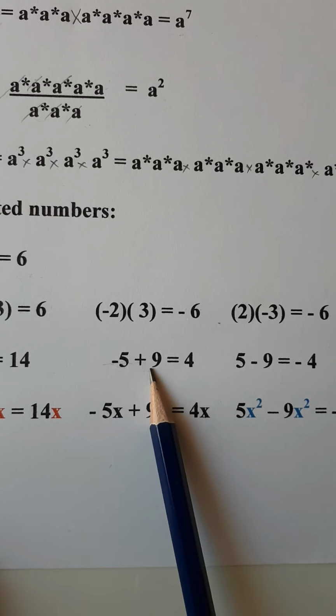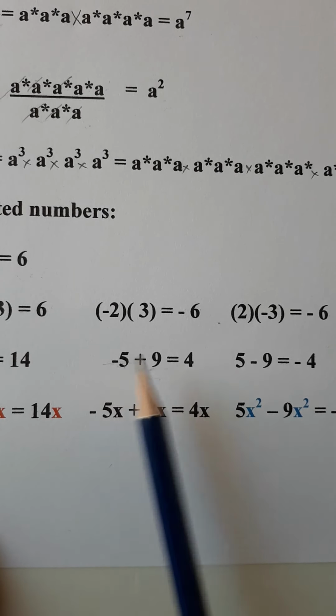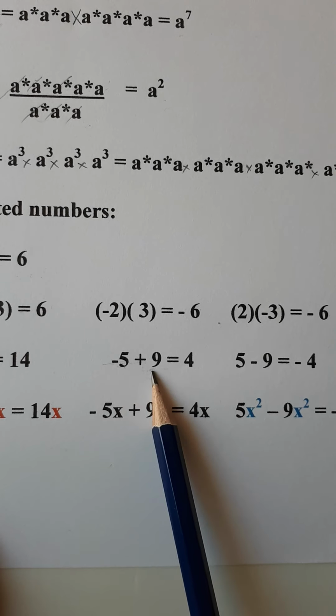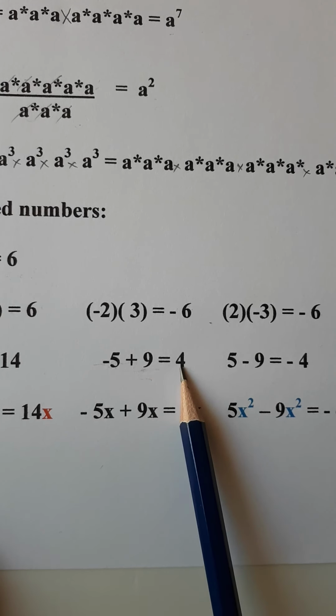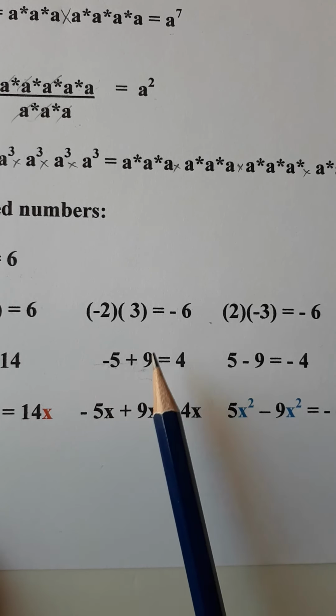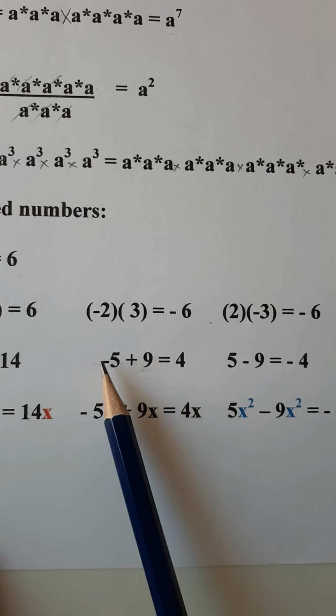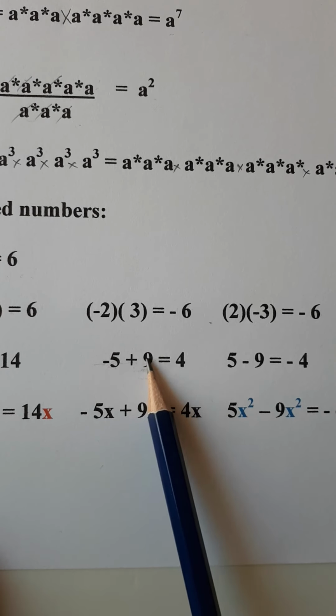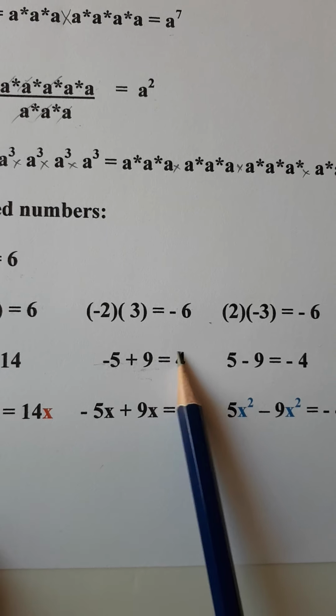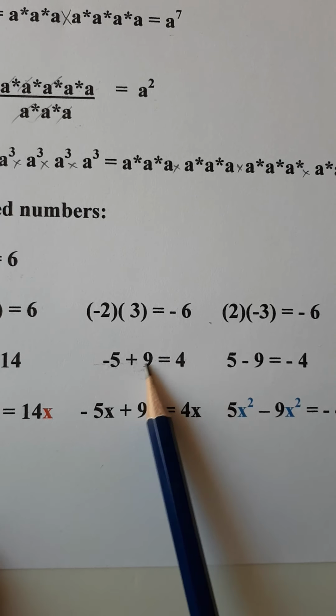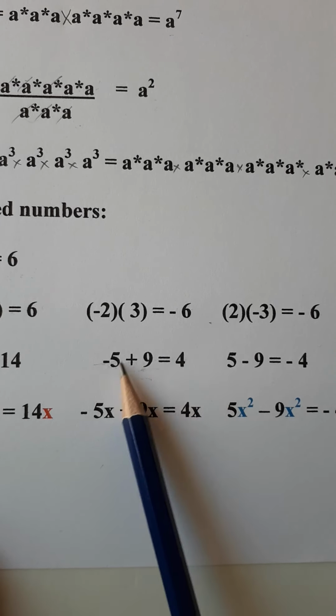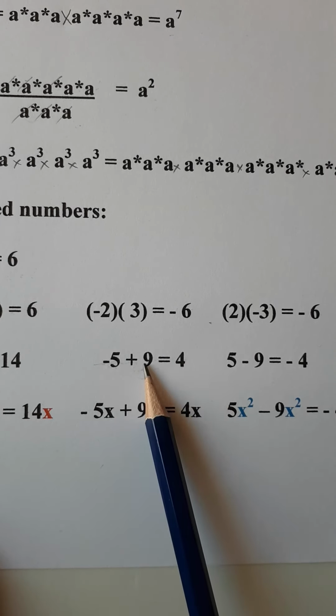So for minus 5 plus 9, when one of these two numbers is negative, the answer will be the difference between the numerical values of these. That means 9 minus 5 is 4. And the sign of this number is the sign of the numerically bigger number. So the bigger number is positive, therefore the answer is positive.